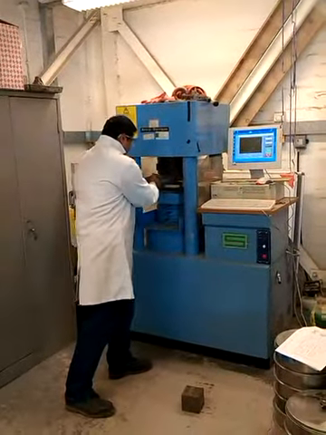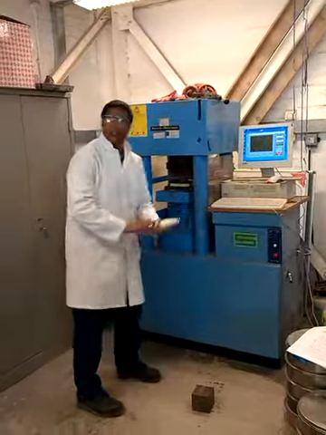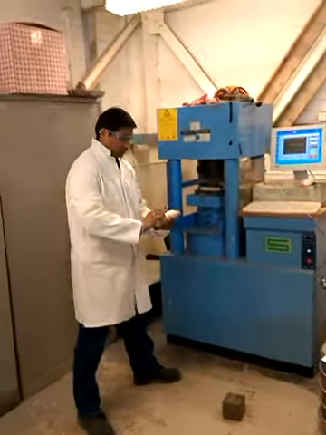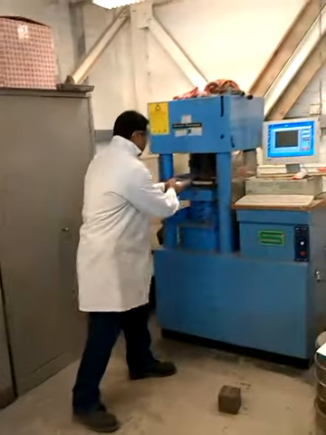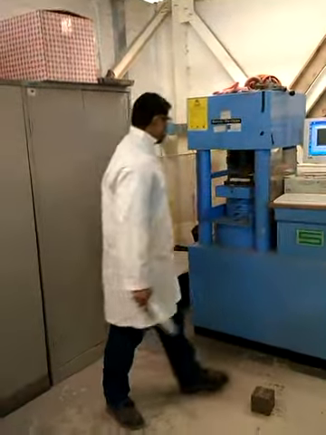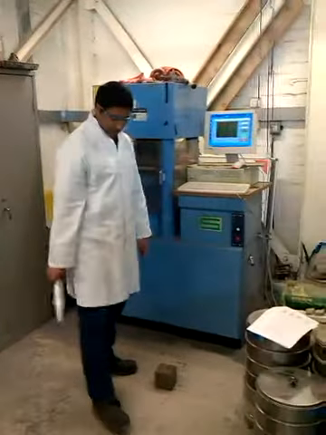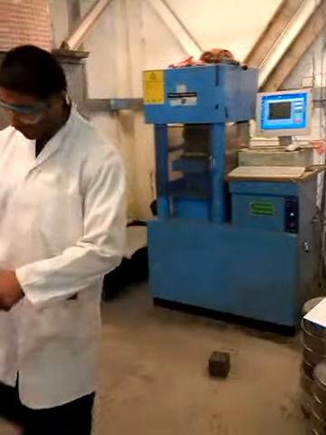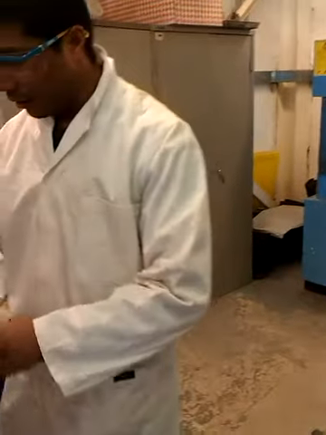Right. 22, 24, 24. Let's say 23. Now we are using the horizontal direction, right?